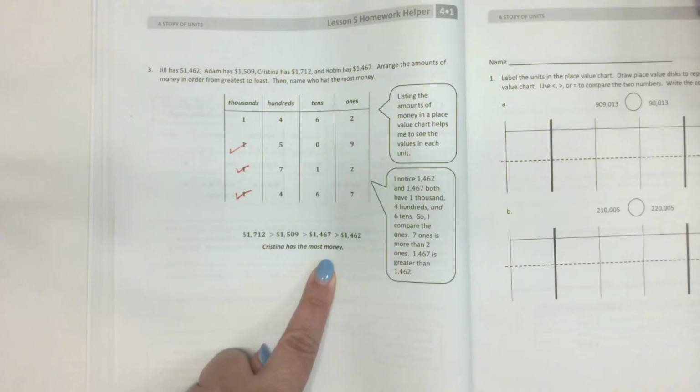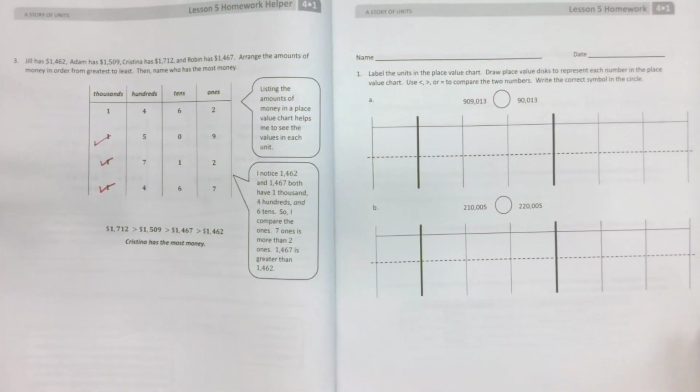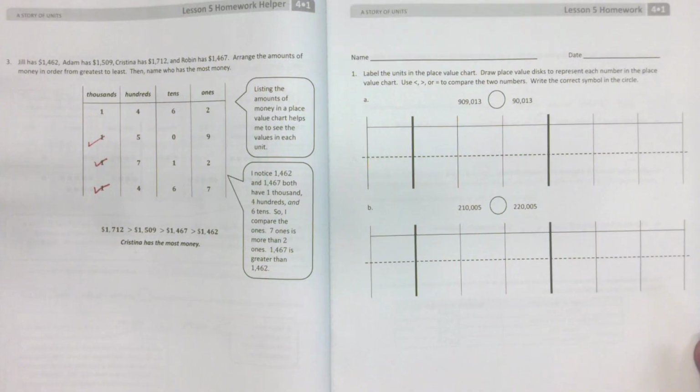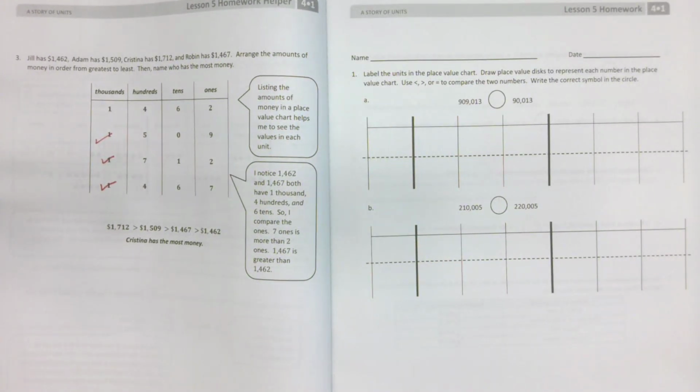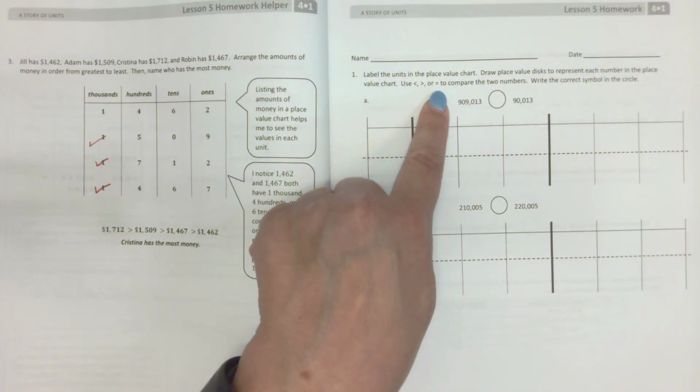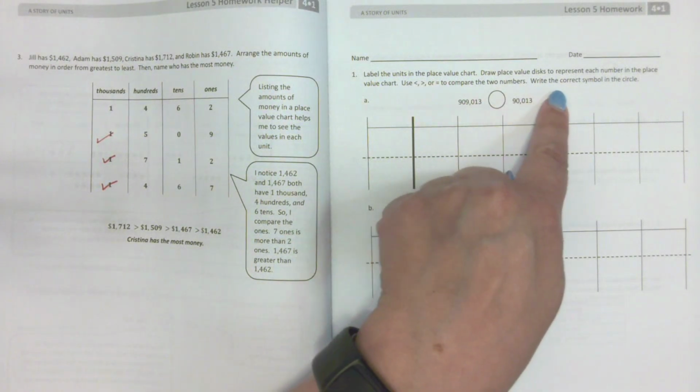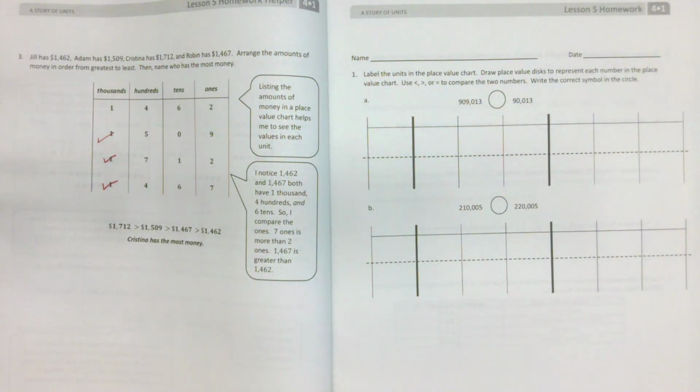Okay, time to work on our problems. On page 25, number 1, label the units in the place value chart. Draw place value discs to represent each number in the place value chart. Use less than, greater than, or equal to compare the two numbers. Write the correct symbol in the circle.